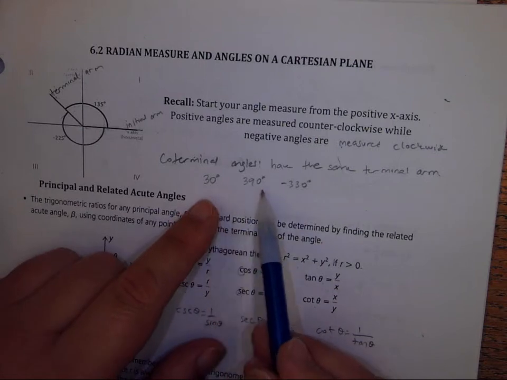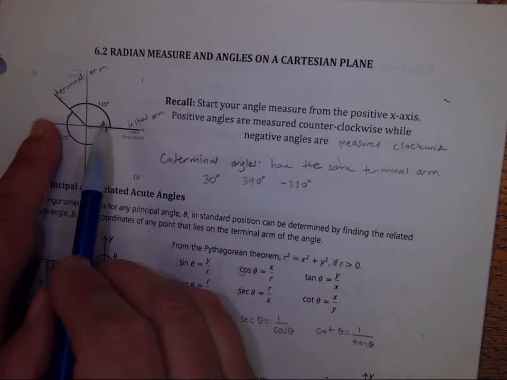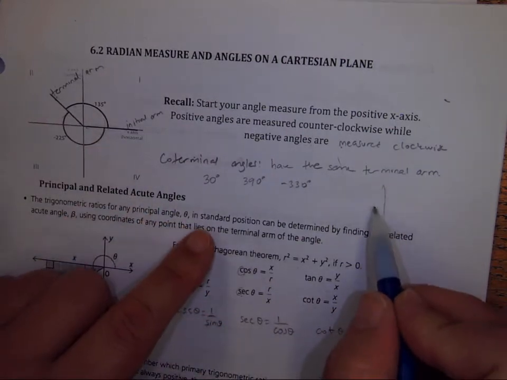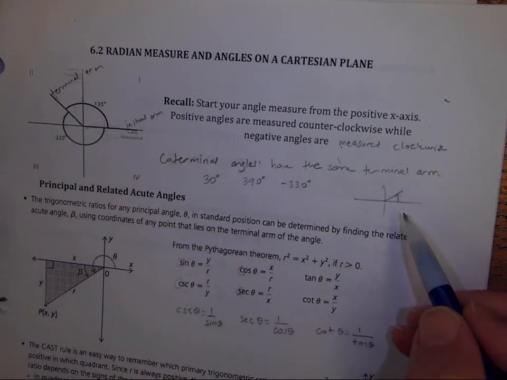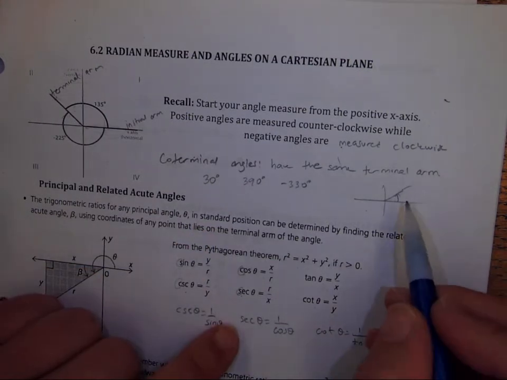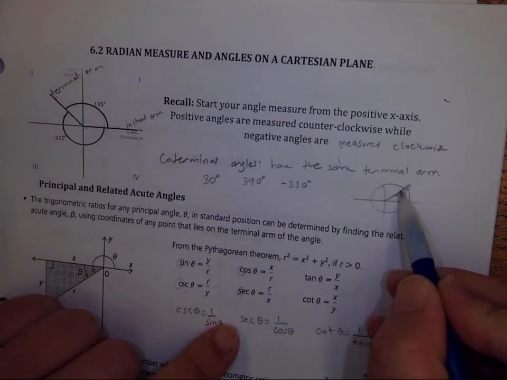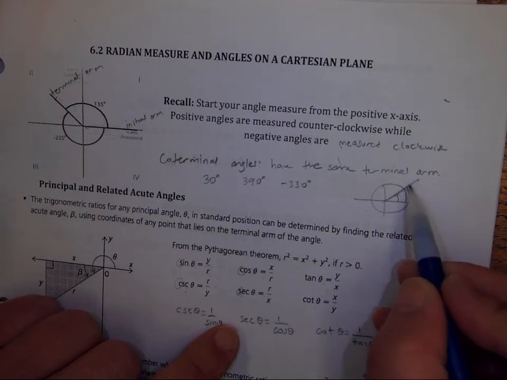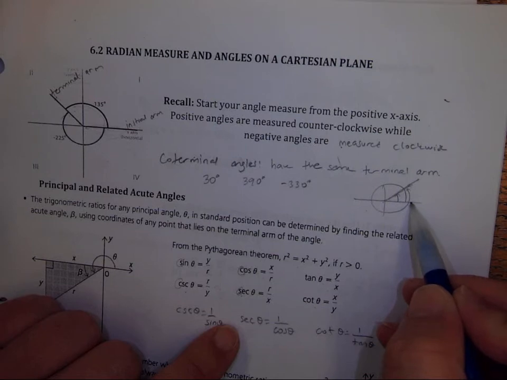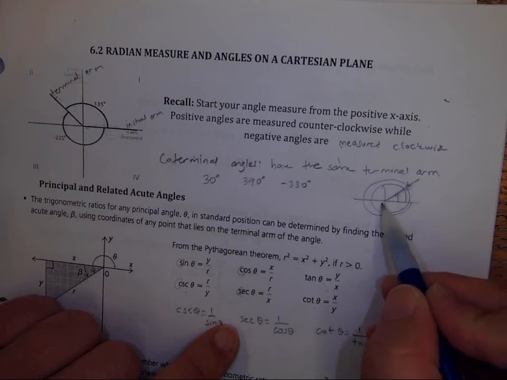All of these angles have the same terminal arm, right? If you have 30 degrees, 390 is going to be here, so it also has the same terminal arm. Or if you have negative 330, this time you start from the positive x-axis but go in the clockwise direction, and it also has the same terminal arm.